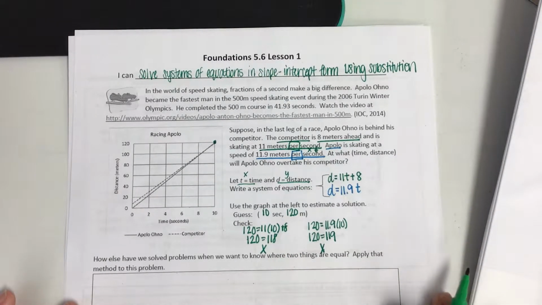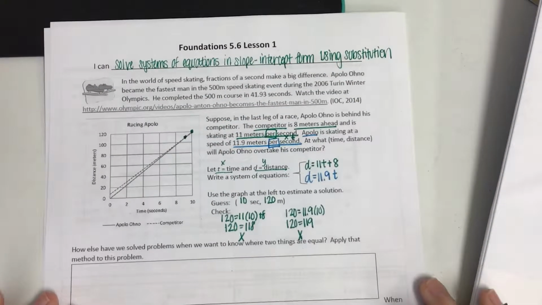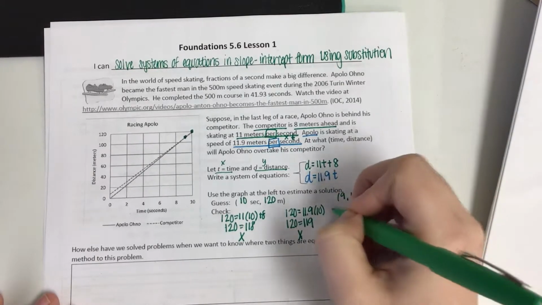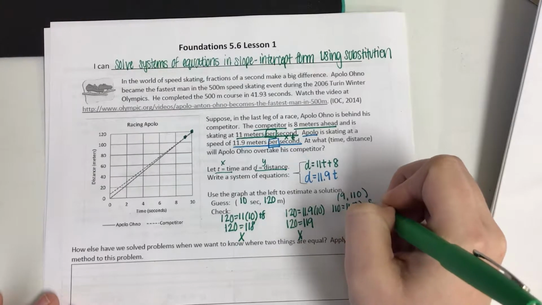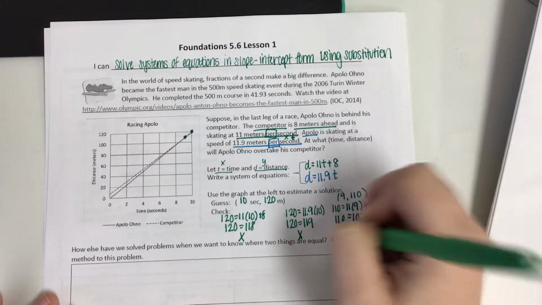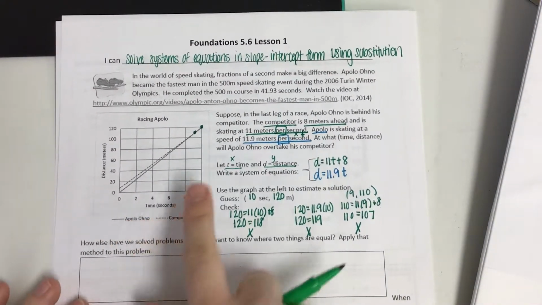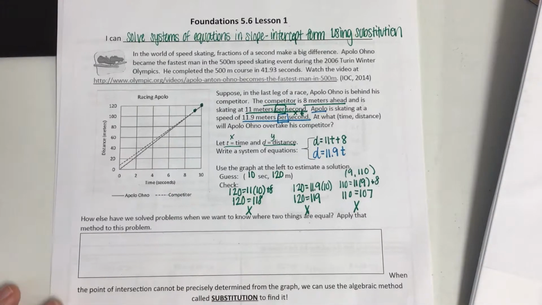You might say it might be the point (9, 110). You might say that's better. So if I try that one in my first equation, I have 110 equals 11 times 9 plus 8. 11 times 9 plus 8 is 107. So that doesn't work either. So looking at our graph, this is not quite clear cut. So it says, how else have we solved problems when we want to know where two things are equal? Well, we've done graphing, but we've also done tables.